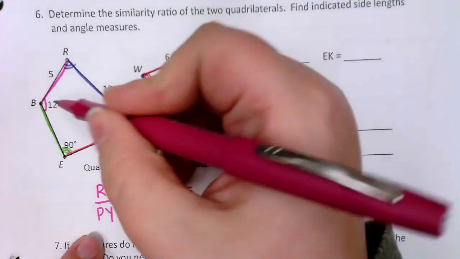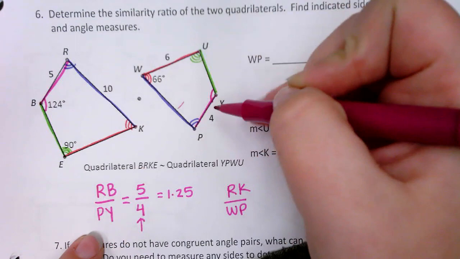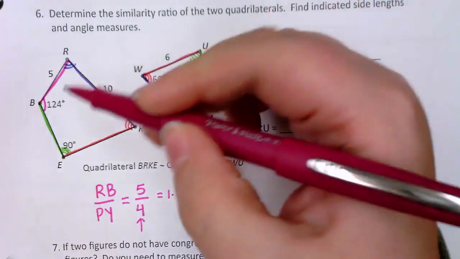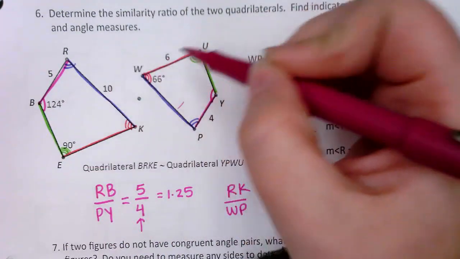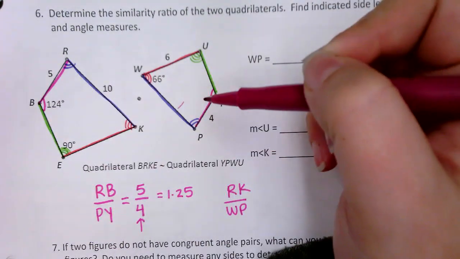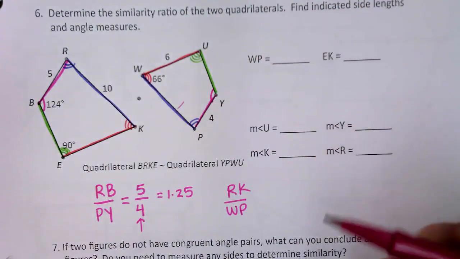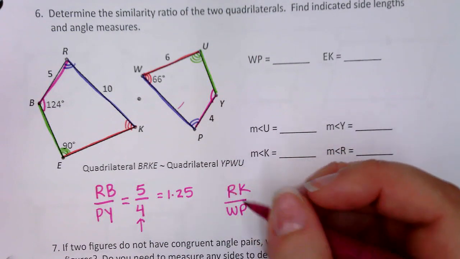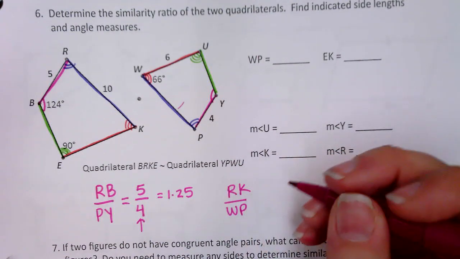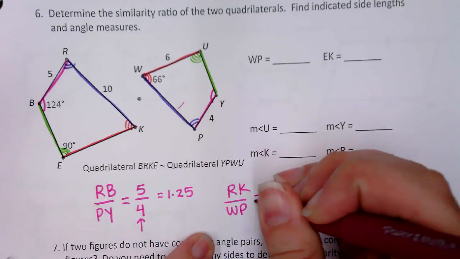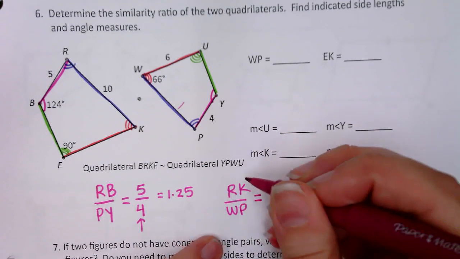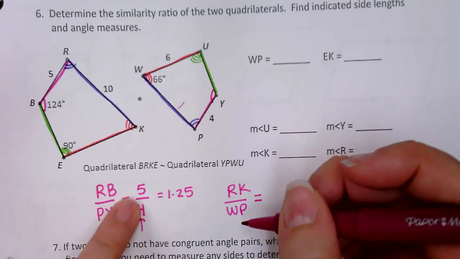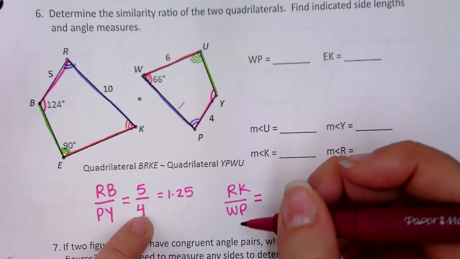I can say it's equal to BE over UY. And the last one, I could say it's EK over WU. So we're just comparing them all. I know that all of the similarity ratios equal the same thing, right? So RK over WP, whatever RK and WP are, has to equal 5 over 4.